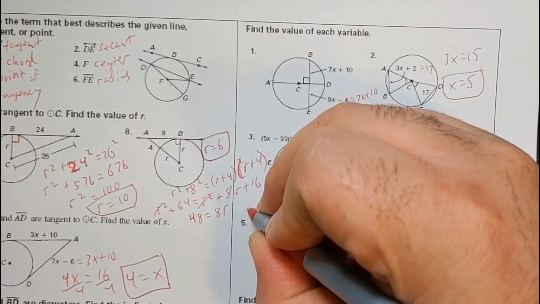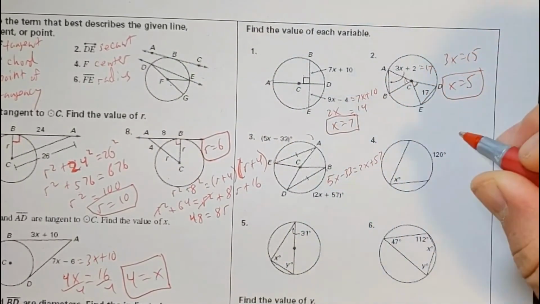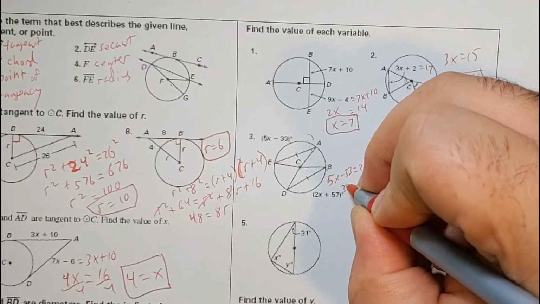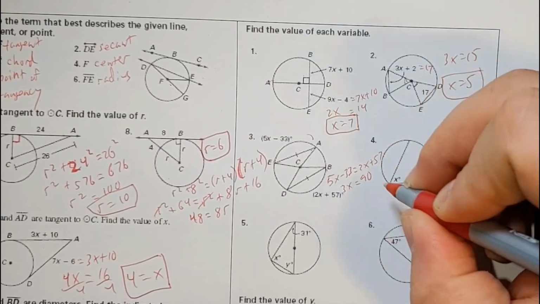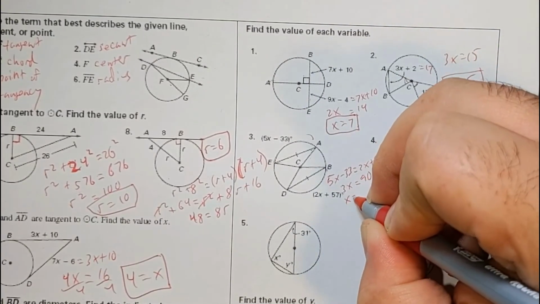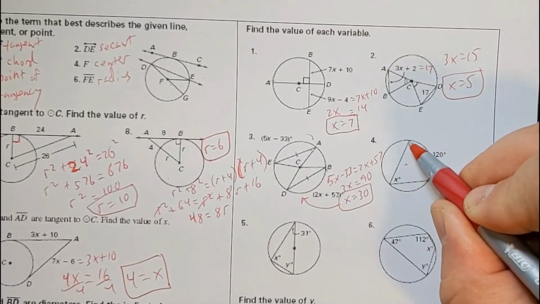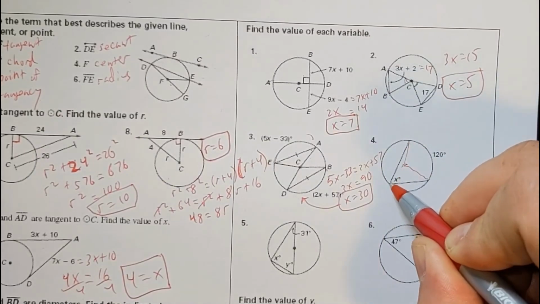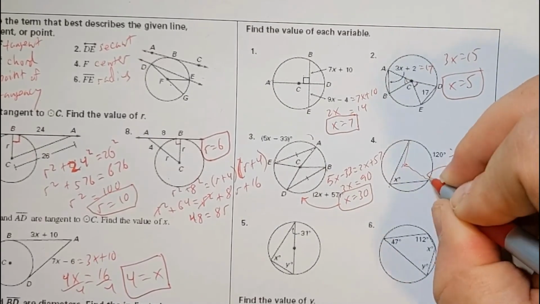5x minus 33 equals 2x plus 57. Subtract 2x, you're going to get 3x on the left. Add 33, and you get 90 on the right. Divide both sides by 3, and you get x is 30. Remember, at the center, it would have been 120 degrees right here. But since it got pulled back, it got smaller. It got chopped in half. So that means x has to be 60.